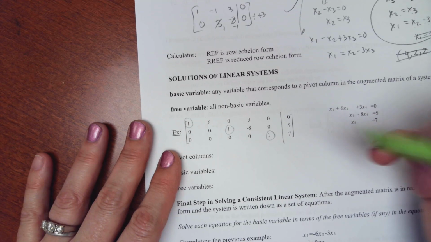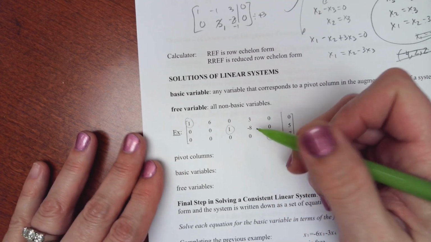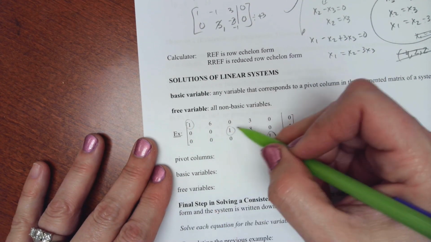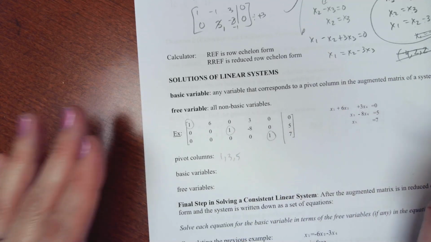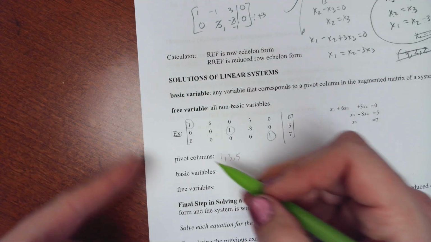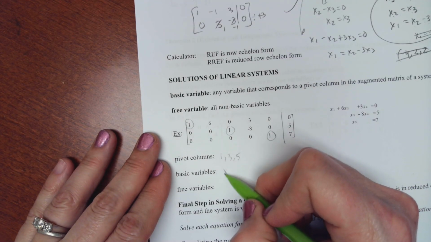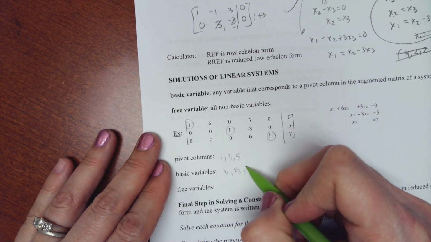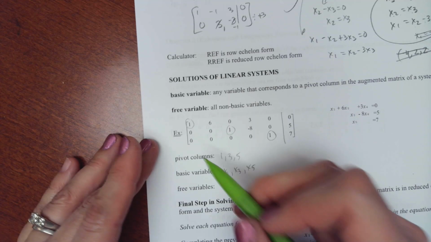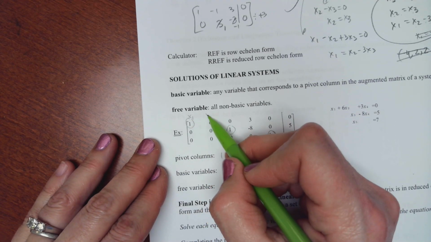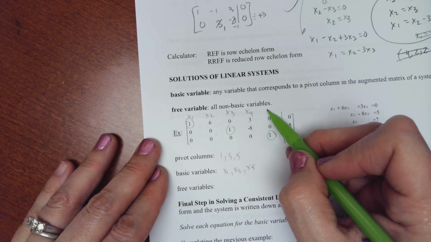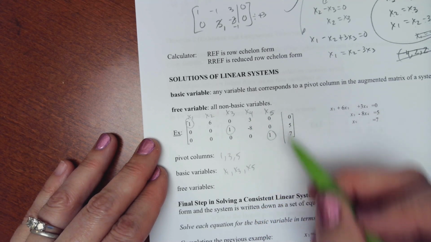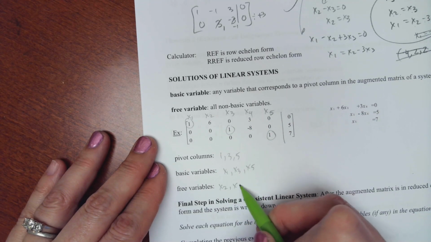So I notice that pivot columns are 1, 3, and 5. My basic variables are going to be where the pivot columns are. So x1, x3, and x5. But my free variables are x2 and x4, because there's no pivot there. Okay, so x2 and x4.